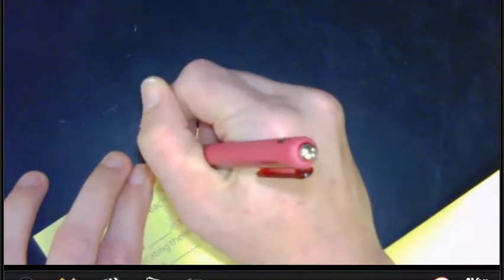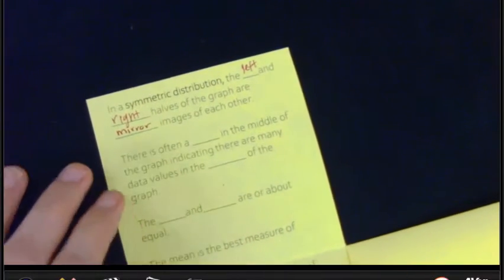In a symmetric distribution, the left and right halves of the graph are mirror images of each other. I'm going to see if I can get it to, there we go, turn the light off. Are mirror images of each other.